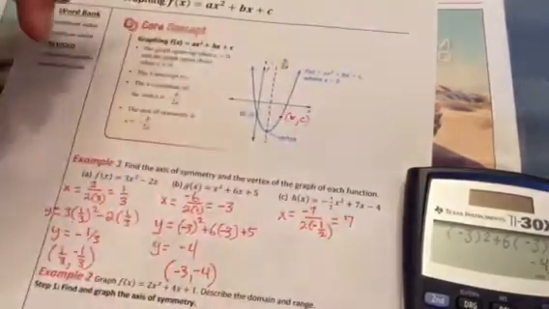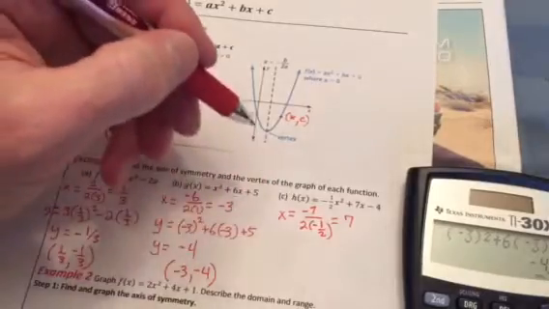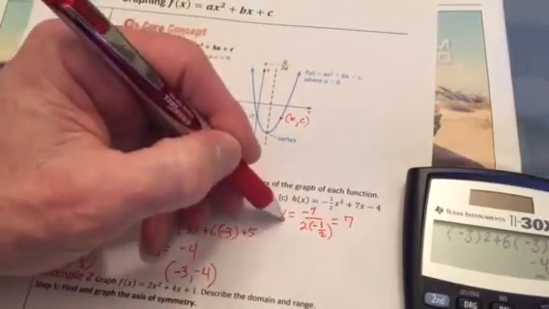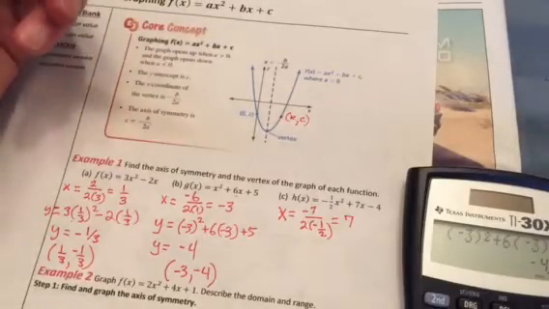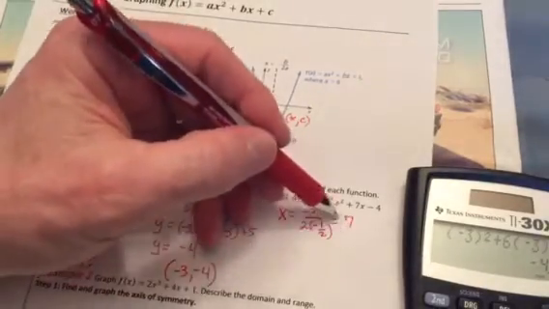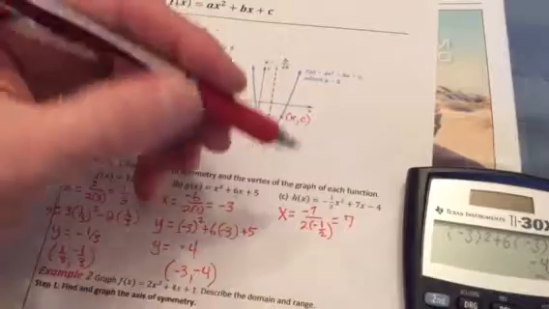So x equals 7 is what we're going to get for that axis of symmetry. Since the vertex is always on the axis of symmetry, the x-coordinate for the vertex is 7.